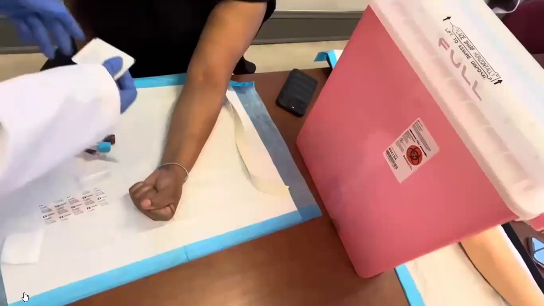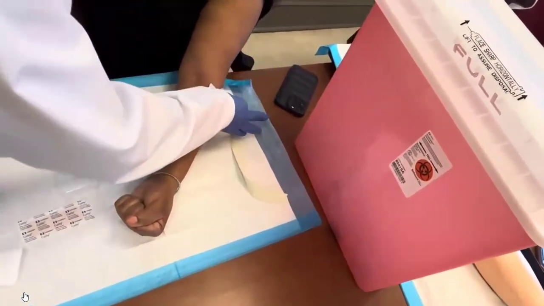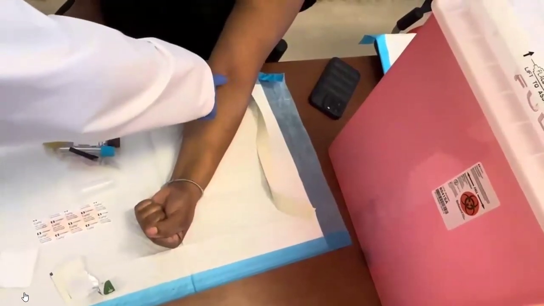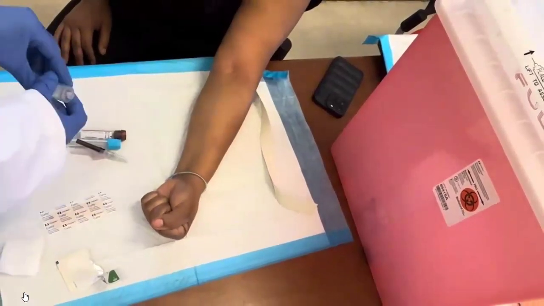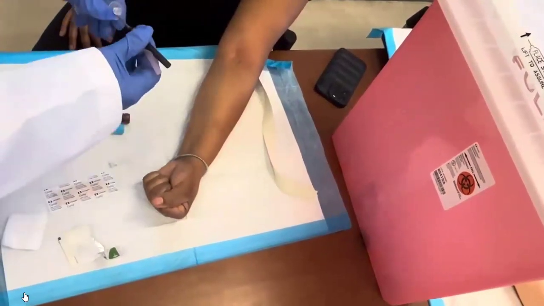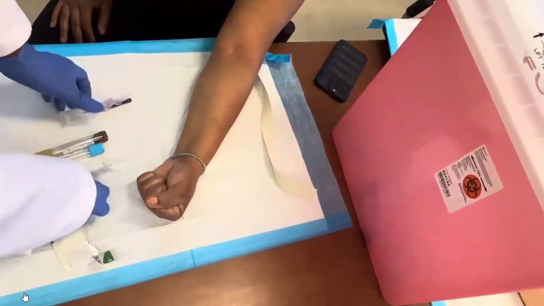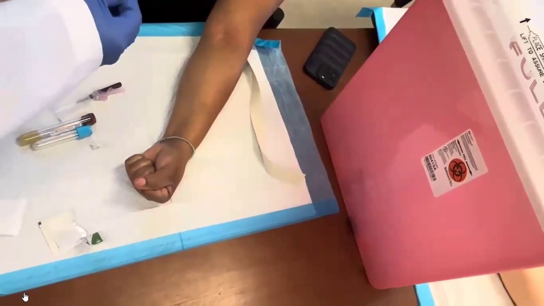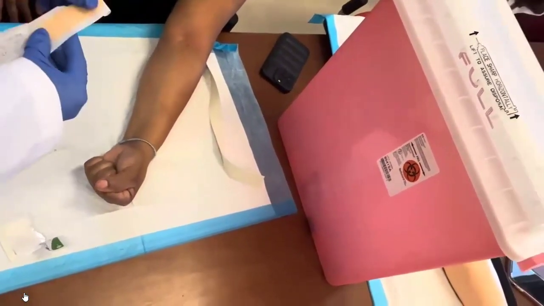All right, I'm going to go ahead and clean it. And when we clean, we want to clean from the inside out, circular motion. Wherever you're going to stick, you want to just wipe there and then keep working your way out, okay? All right, so while that's drying, I'm going to go ahead and get my supplies together. So I'm going to assemble my needle there. Put that there. I'm going to open up my Band-Aid because we want everything all ready together. We don't want to stick our patient and then have to do all of this. We want to have everything already ready.